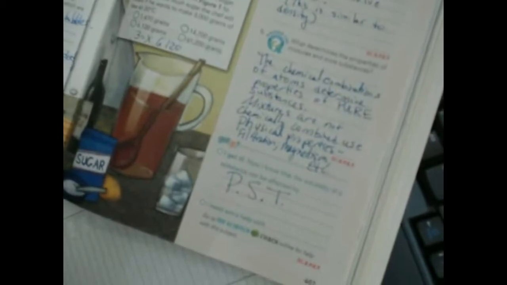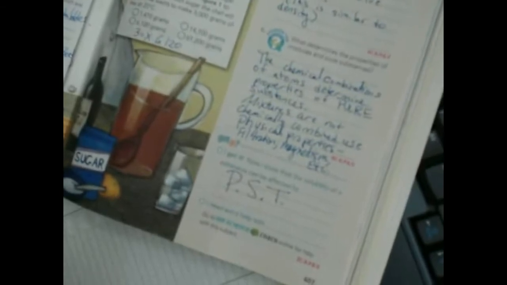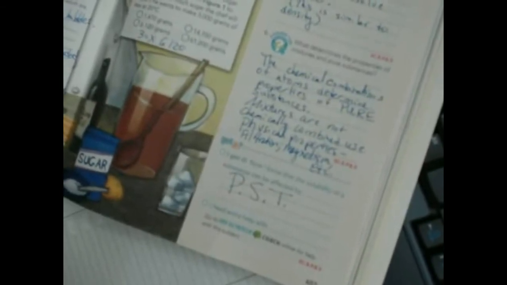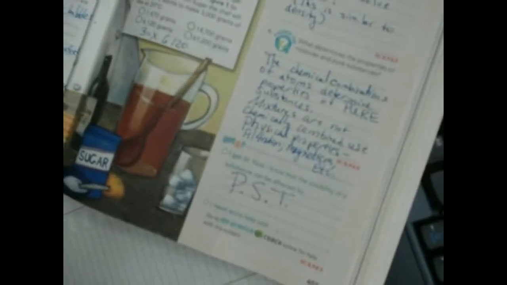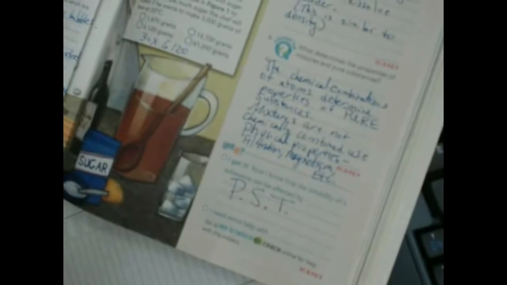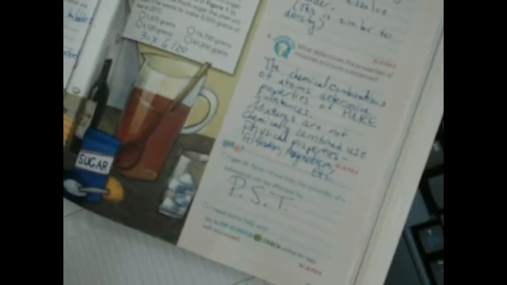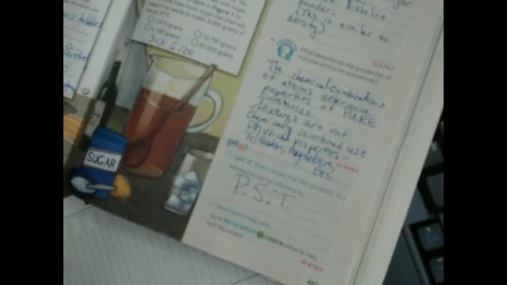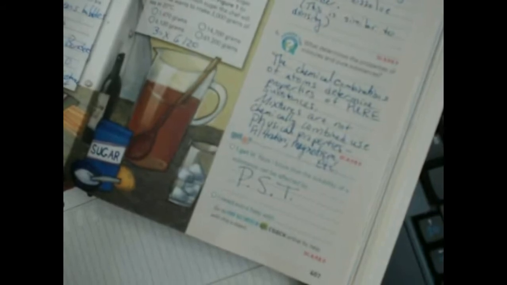Mixtures, remember, you can physically separate through filtration, magnetism, etc. Pure substances, remember, they all look the same throughout. It says the chemical combination of atoms determine the properties of a pure substance. When they're chemically combined, remember, they're combined at their valence electrons. Mixtures are not chemically combined, and you can use physical properties to separate them.